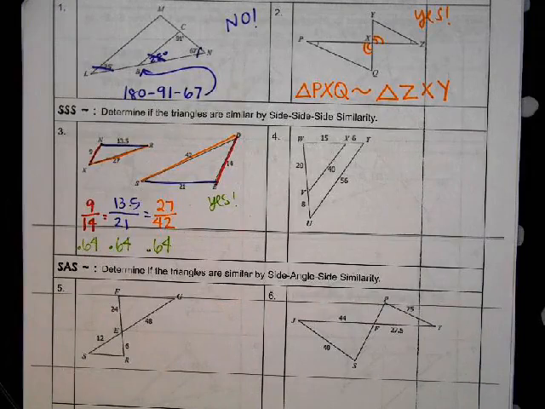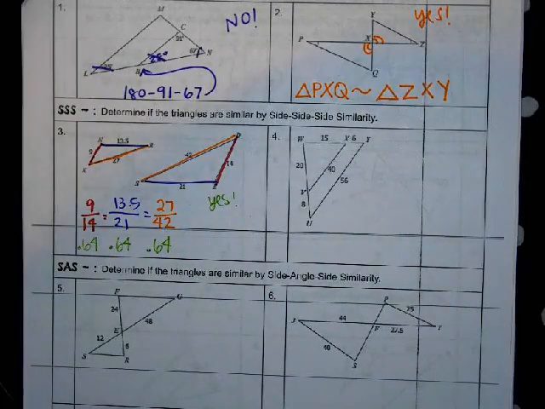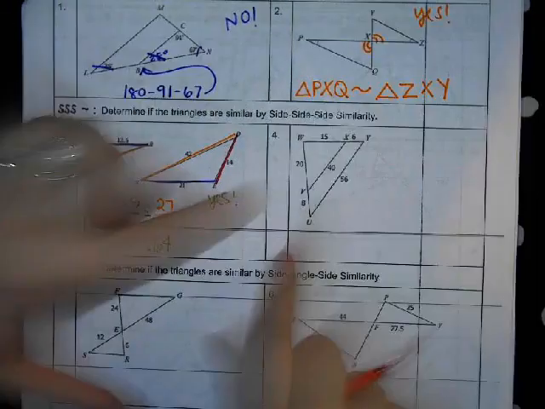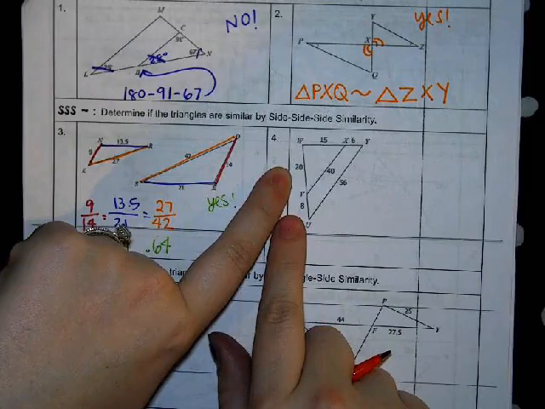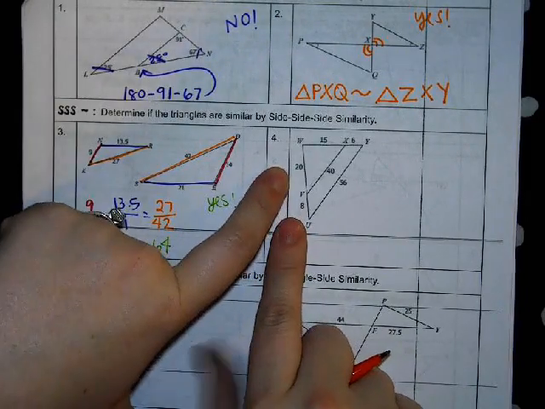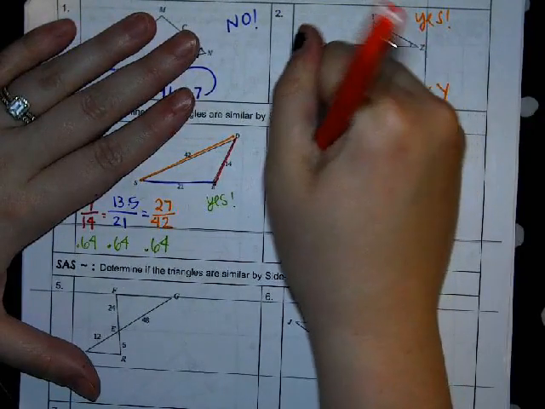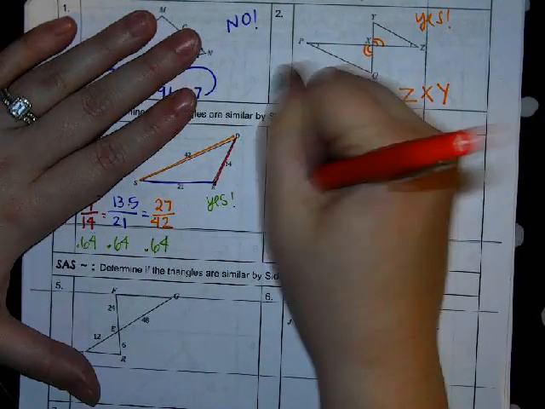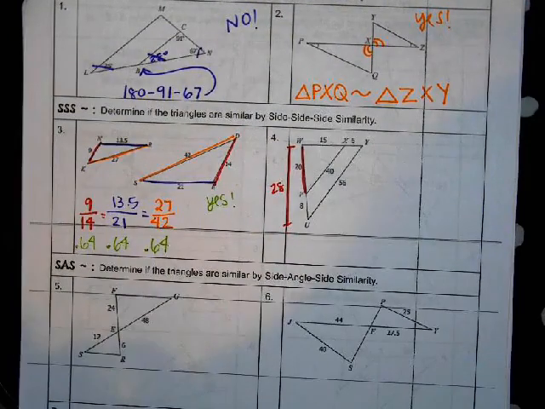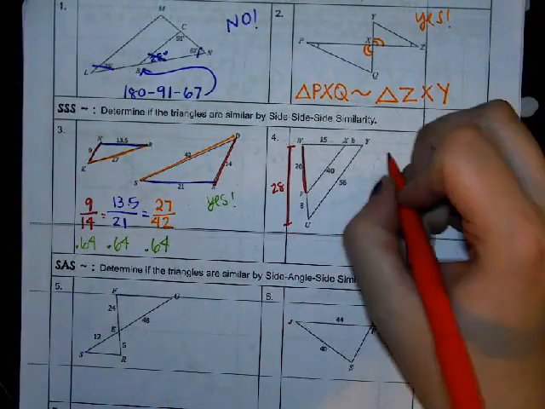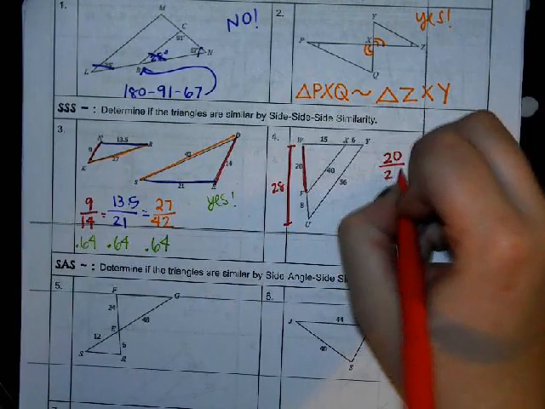We're going to do the same thing for number 4. Remember, I have to have 3 proportions. But there is one thing I have to do in order to find one of my proportions. I've got these two separated values. But in order to figure out the whole WU segment for the bigger triangle, I've got to add them. 20 plus 8 is an easy one, it's just 28. So my first proportion is going to be 20 to 28.